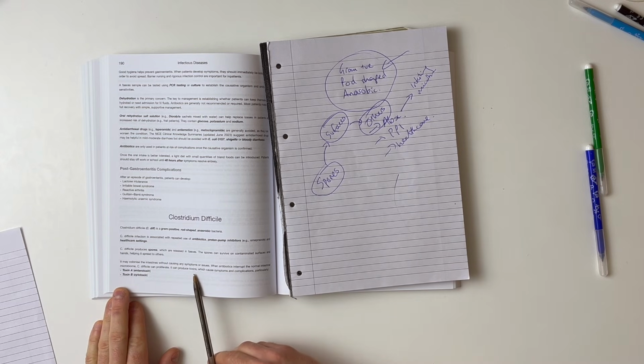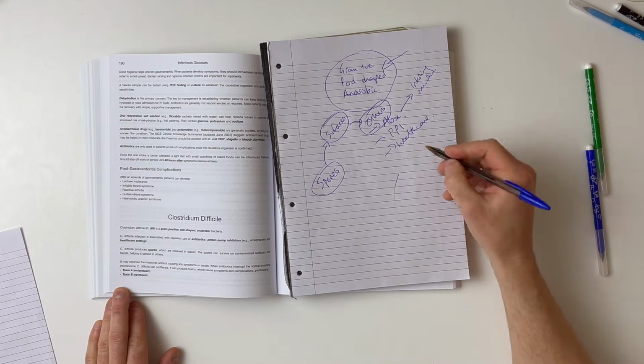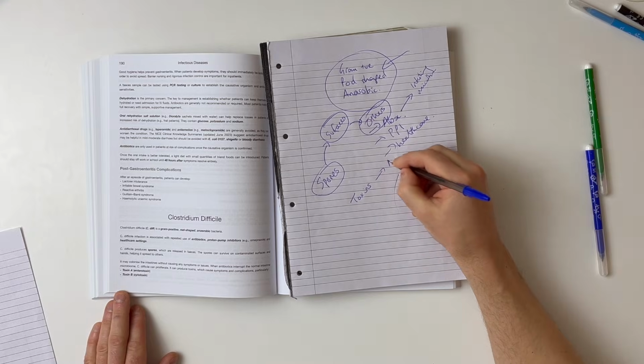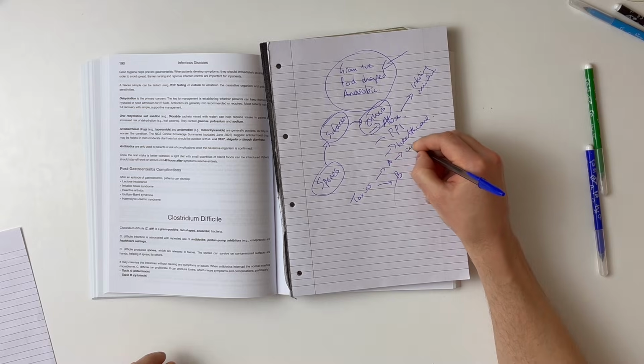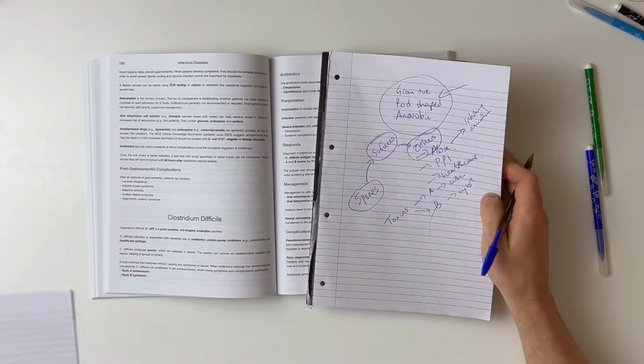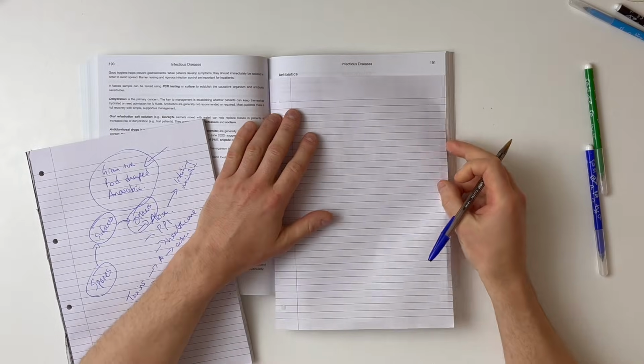Okay, C. difficile can proliferate. It produces toxins, which cause symptoms and complications, particularly toxin A, which is enterotoxin. So it produces toxins. I remembered on my mind map that it did produce toxins, but I didn't remember that there were two, toxin A and toxin B. And toxin A was enterotoxin. Yep. And toxin B was cytotoxin. Entero and cytotoxin.